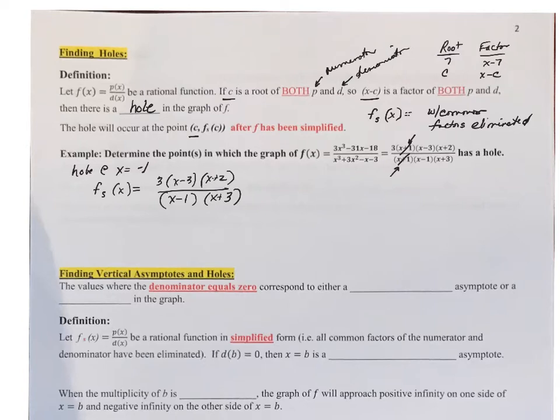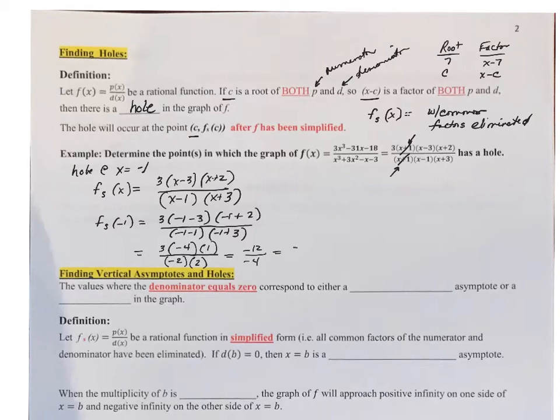I'm going to substitute in for x where the hole is at negative 1. So the simplified version would be 3 times (negative 1 minus 3)(negative 1 plus 2) divided by (negative 1 minus 1)(negative 1 plus 3). So this equals 3 times negative 4 times 1 divided by negative 2 times 2, which equals negative 12 over negative 4, which of course is 3. So that means my hole is at (negative 1, 3).